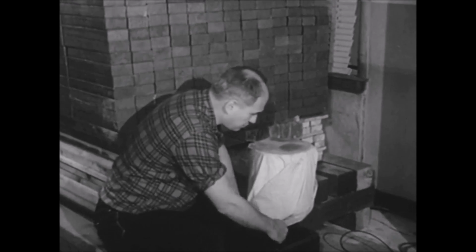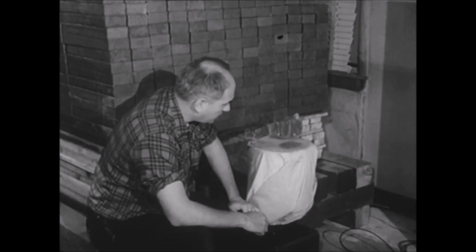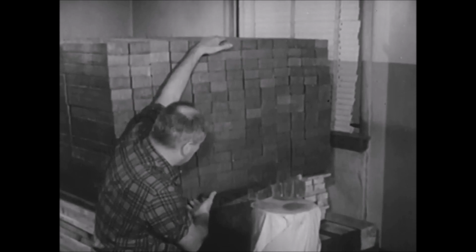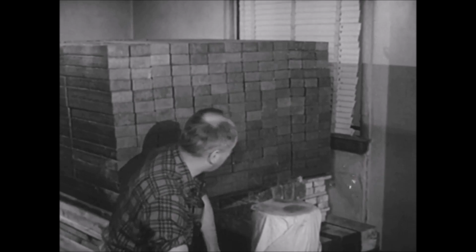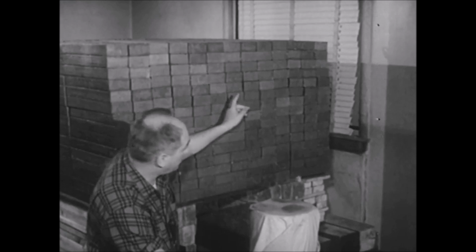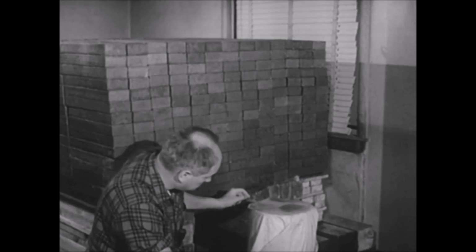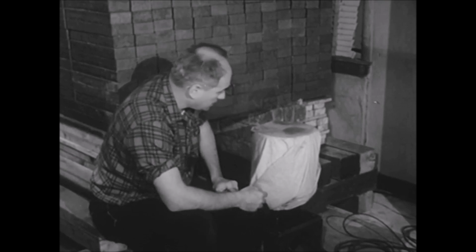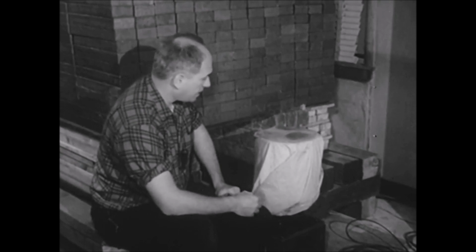Most of the mesons shoot right on through the scintillator. We can stop some of them in the scintillator, however, by slowing them down in this 2.5-foot thickness of iron. Incidentally, that's a big pile of iron. It weighs more than 10 tons. We want to stop some of the mu-mesons in the scintillator in order to observe their radioactive decay.